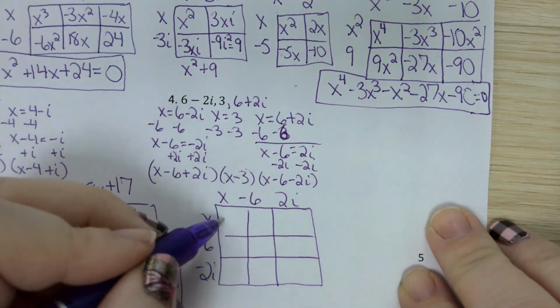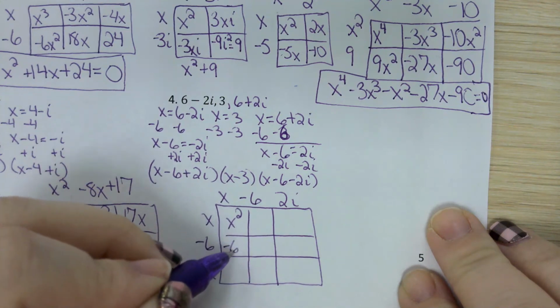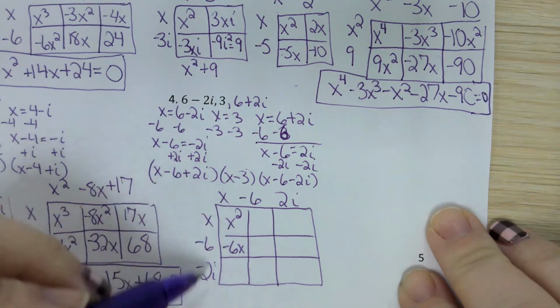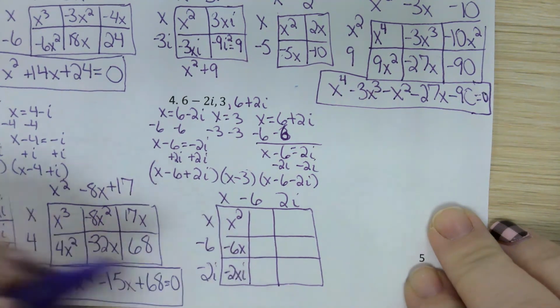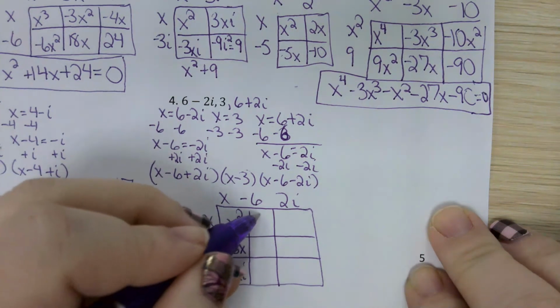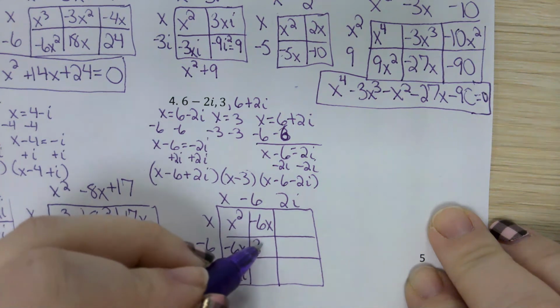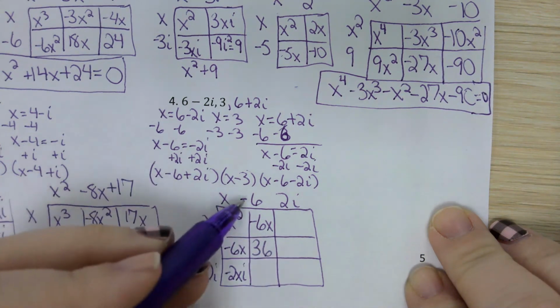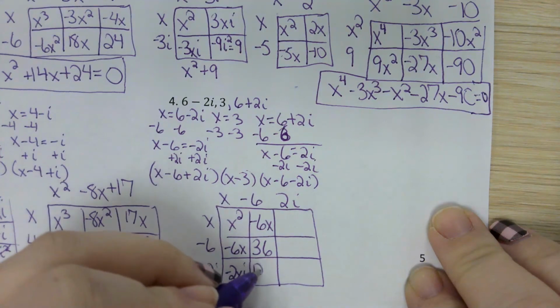X times x, x squared. X times negative 6 is negative 6x. X times negative 2i gives me negative 2xi. Negative 6 times x is negative 6x. Negative 6 times negative 6, positive 36. Negative 6 and negative 2i gives me positive 12i.